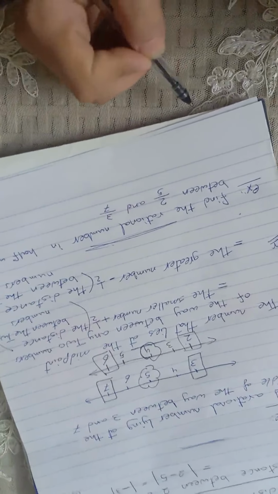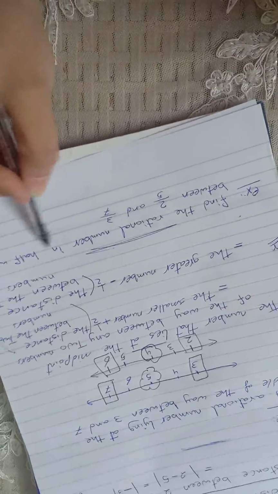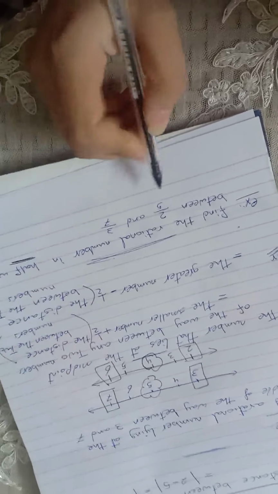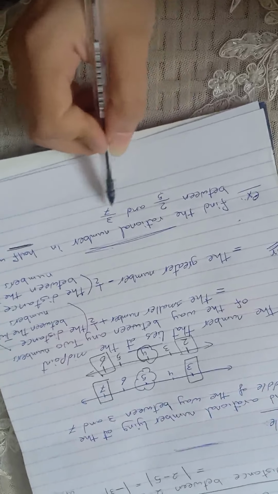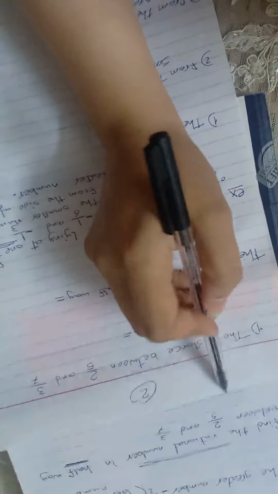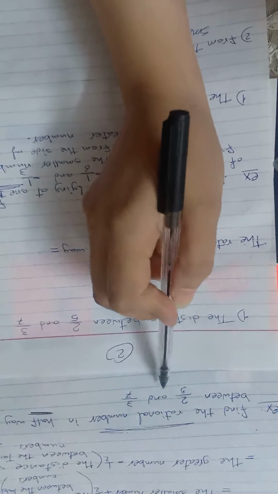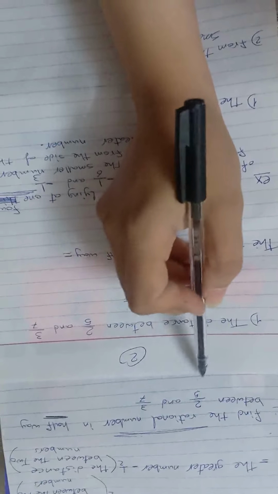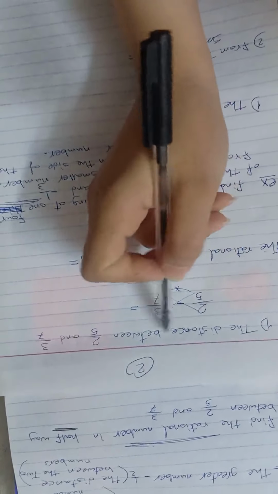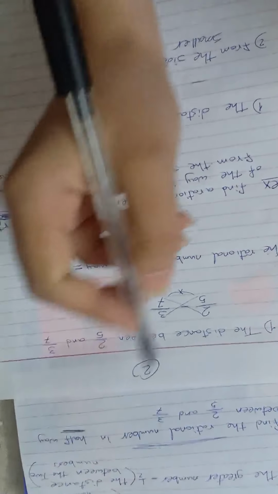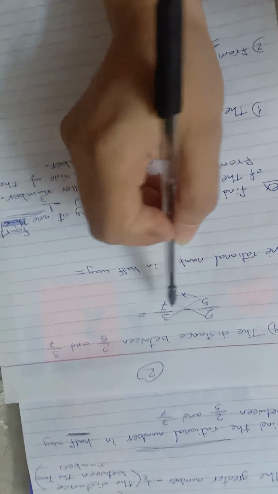Now, we want to answer this question. Find the rational number in halfway between 2 over 5 and 3 over 7. In the first, to answer this question, how to find the rational number in halfway between 2 over 5 and 3 over 7, we want to get the distance between them. In the first, find the distance between them.